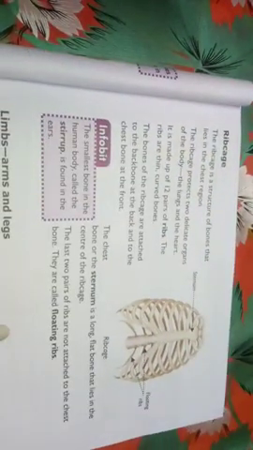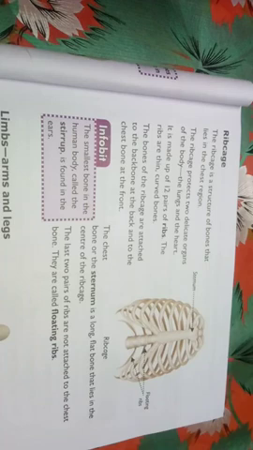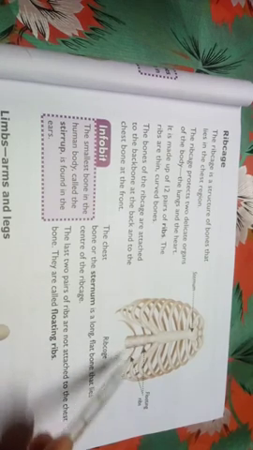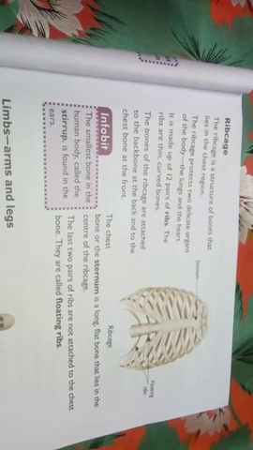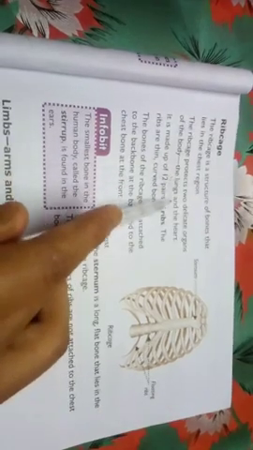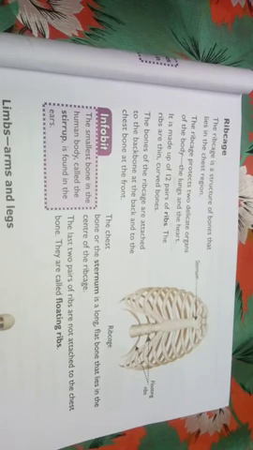Next we have our rib cage. The rib cage is a structure of bones that lies in the chest region. Look at the picture of the rib cage at first. The rib cage protects two delicate organs of our body. Those are lungs and heart. That means lungs and heart are protected by the rib cage.